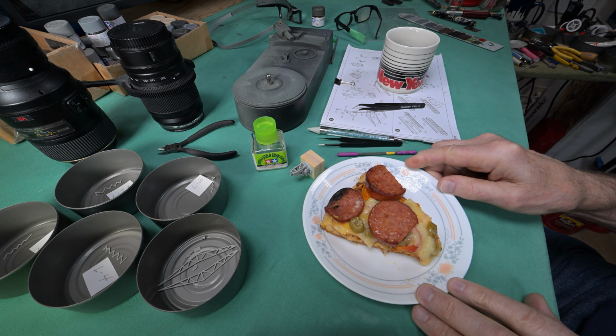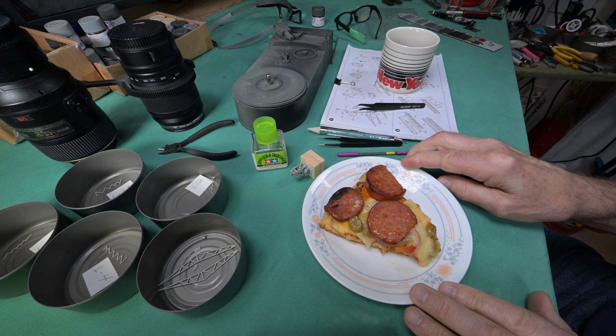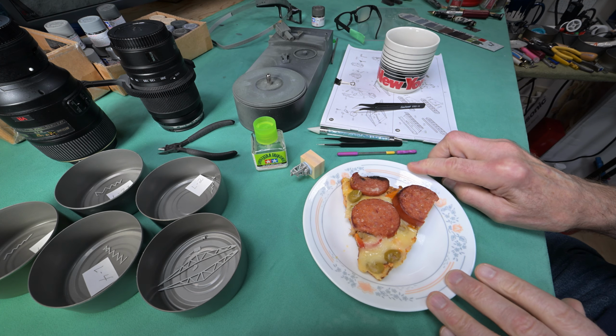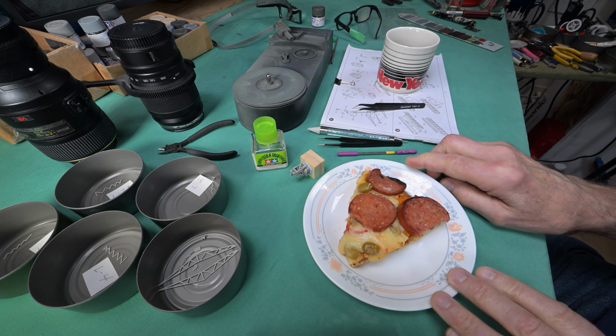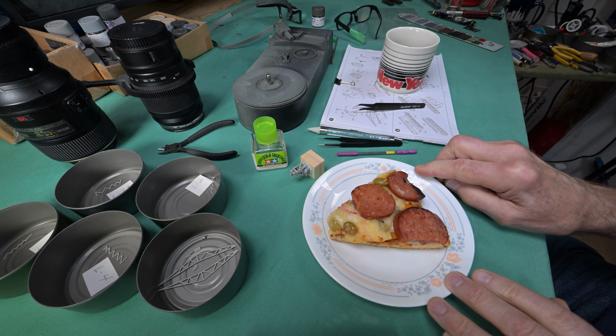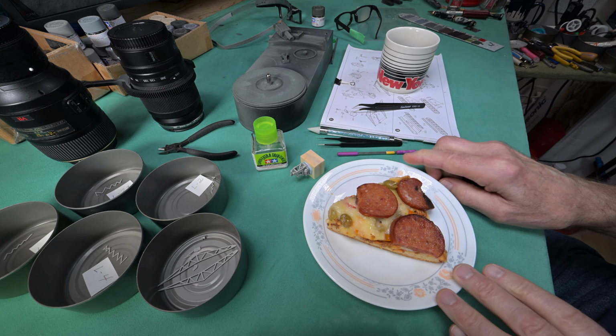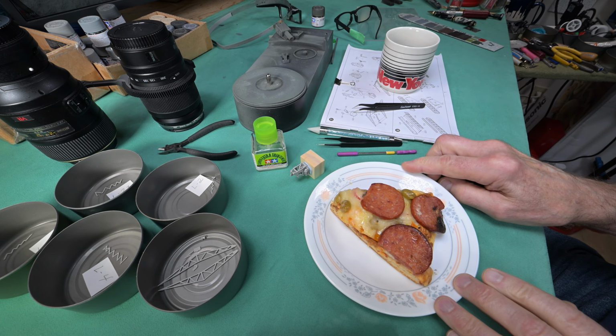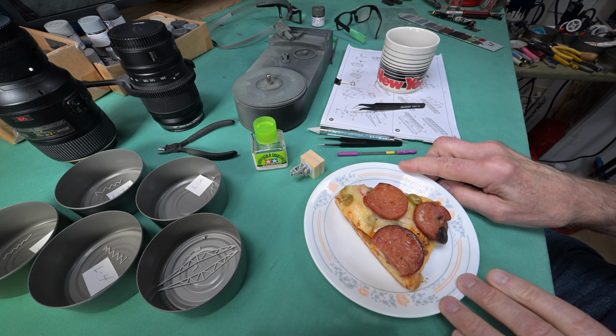What is pizza day without pizza? Well, this is the last piece of that pizza that I made. It must be about a month ago. Maybe more. Anyway, it didn't last quite as long as it was supposed to. I kind of doubled up there a couple of times on the dosage.